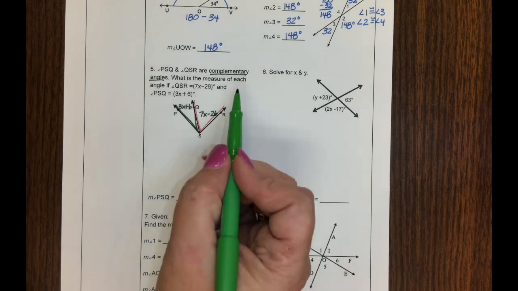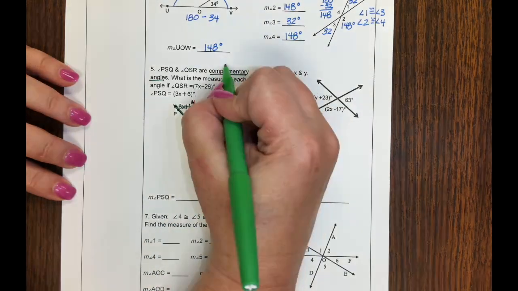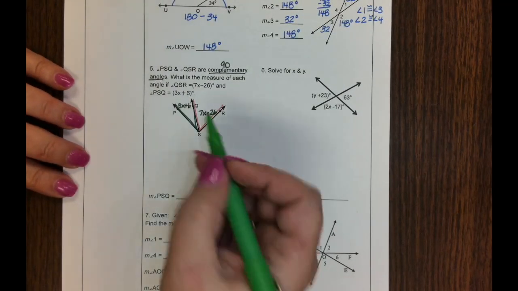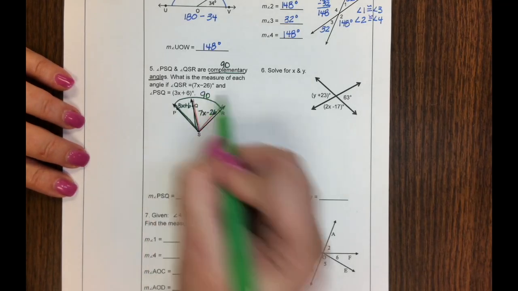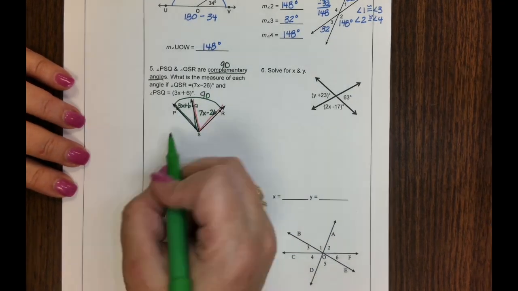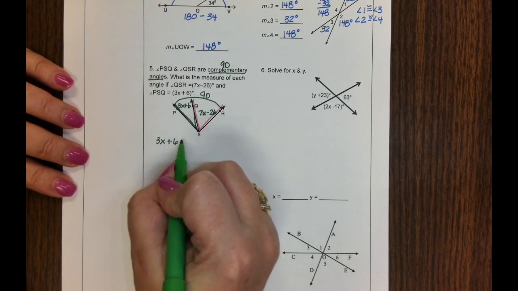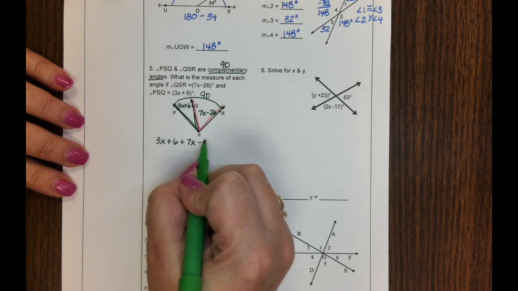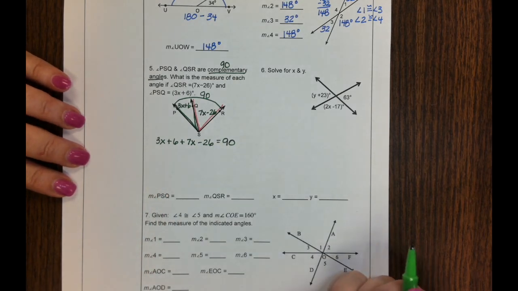Well, notice I said complementary angles. Remember, complementary angles by definition are angles that add to 90 degrees. So that means that these two angles added together is 90 degrees. That's our whole measurement. So now we know our whole. I know it without explicitly telling you. Those are the things that you have to watch for. They equal 90 degrees. So now we've done our setup.